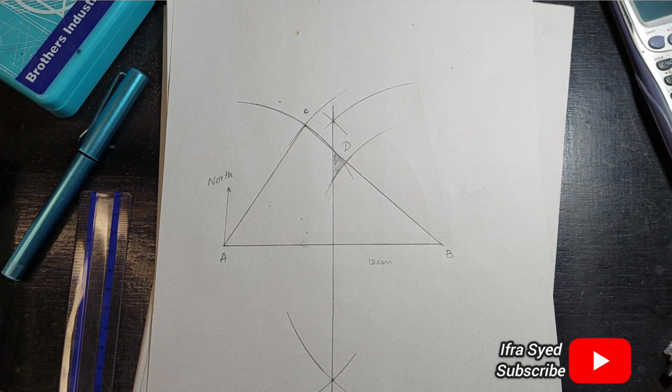It's paper 1. And I tried my best to make it easier and understandable for you.